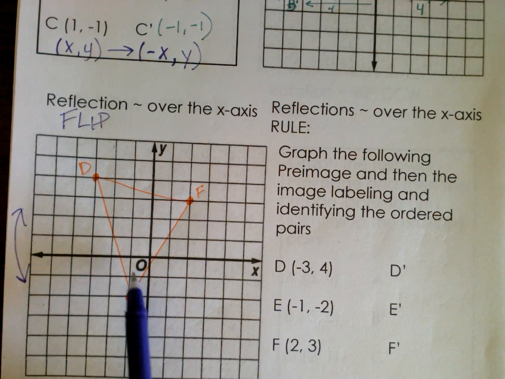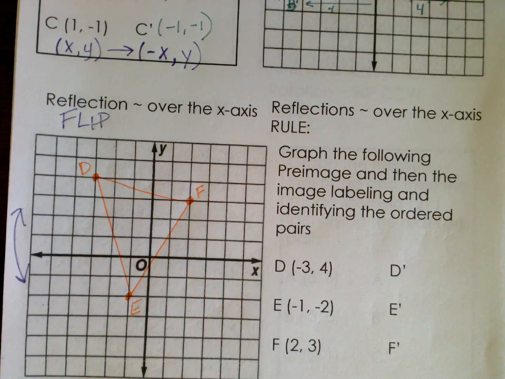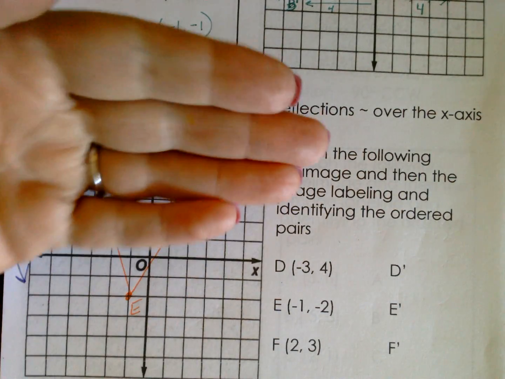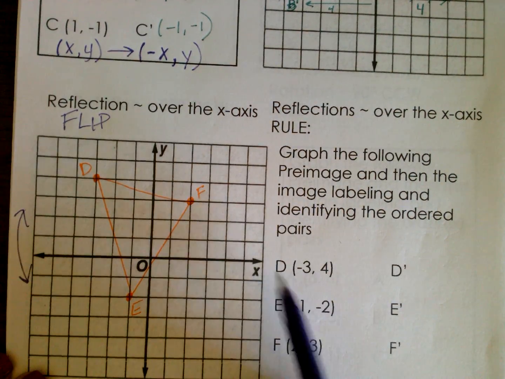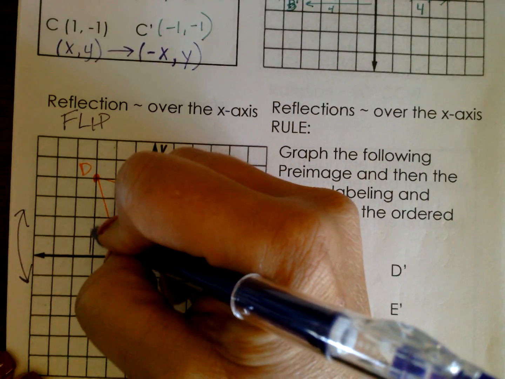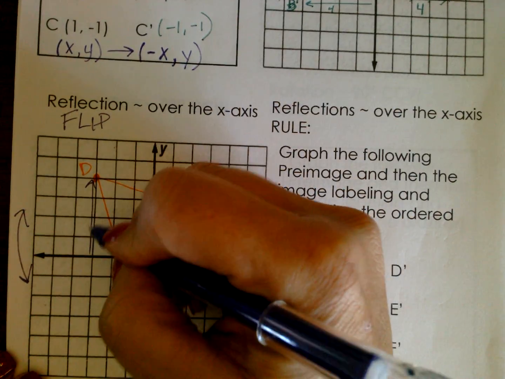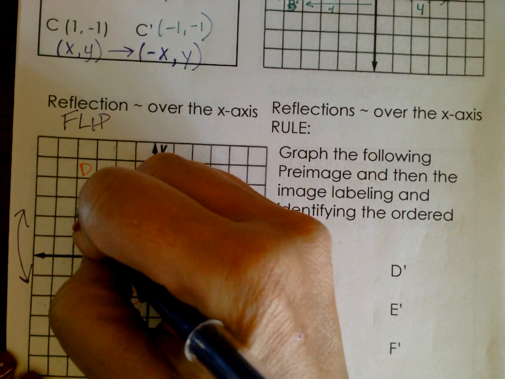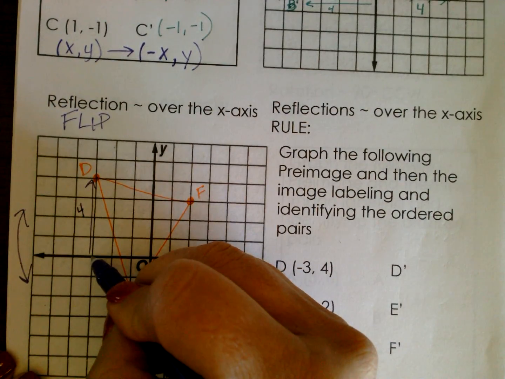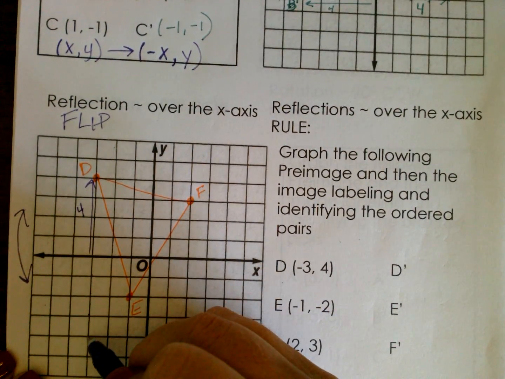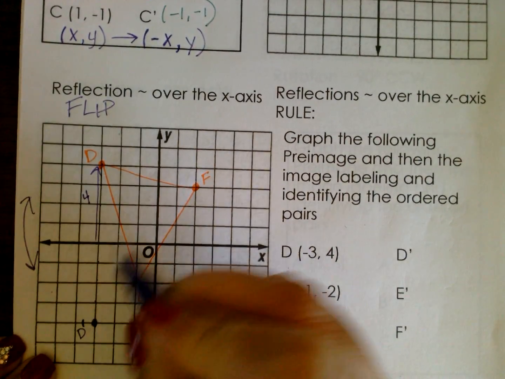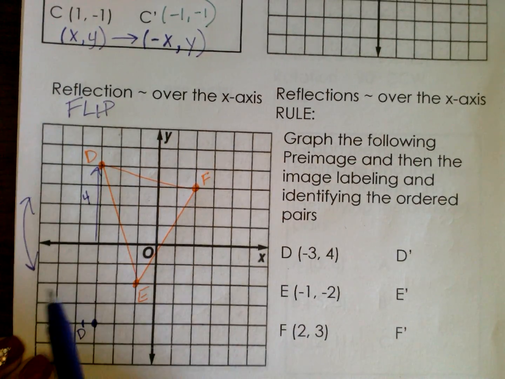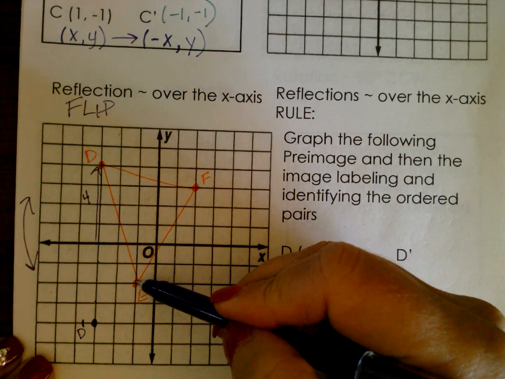-3, +4, -1, -2, 2, 3. All right, I added a challenge. We are going to be reflecting above to below or vice versa. I'm going to start with letter D. What I notice about D, it is 1, 2, 3, 4 units up. So I need to move 1, 2, 3, 4 units down, and I'll be very careful to make sure I put it in the same spot.